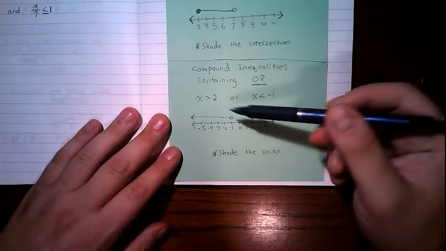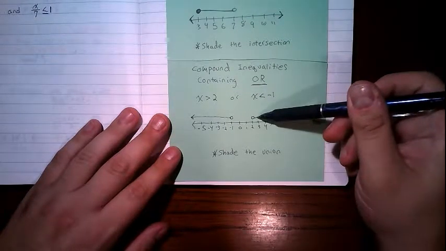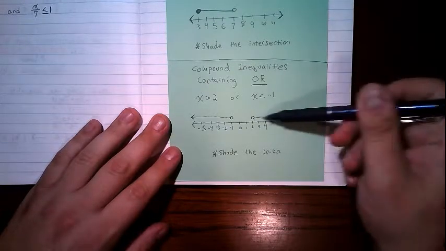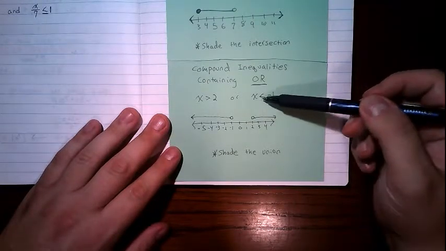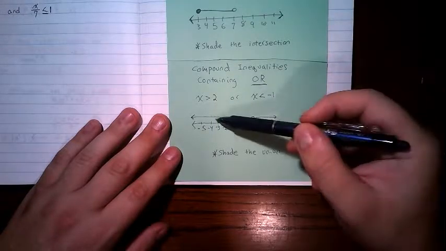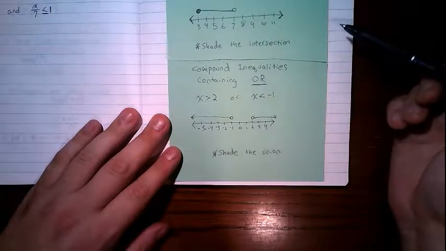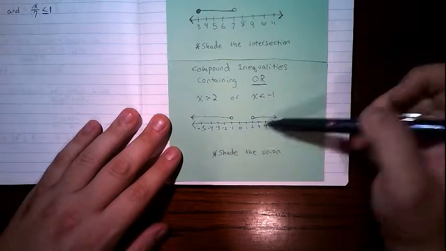So x is greater than 2 are all the values, not including 2, that are greater than 2. And then separately, x is less than -1 are all the values less than, but not equal to, -1. So that's how you'd show that solution.